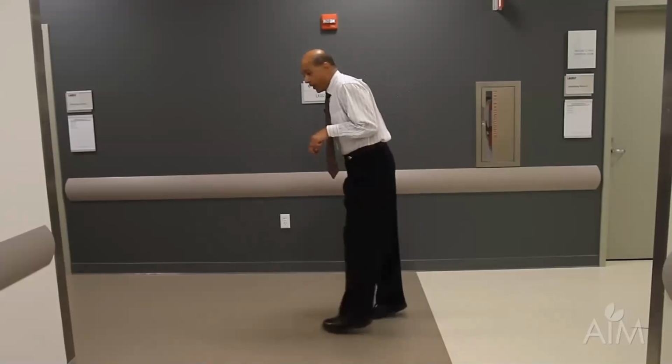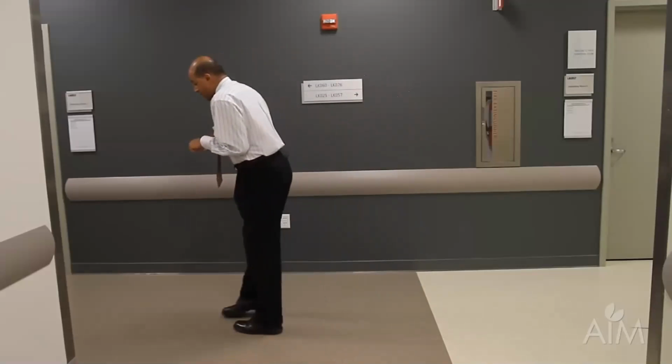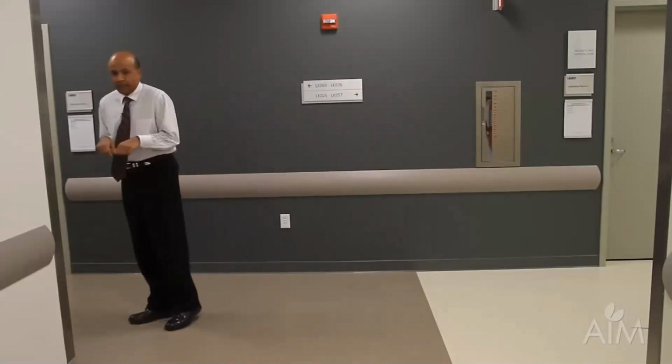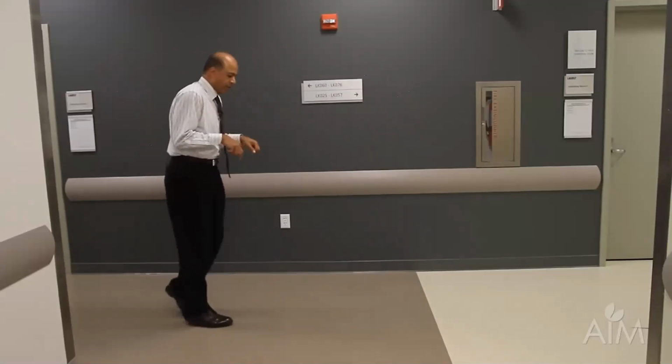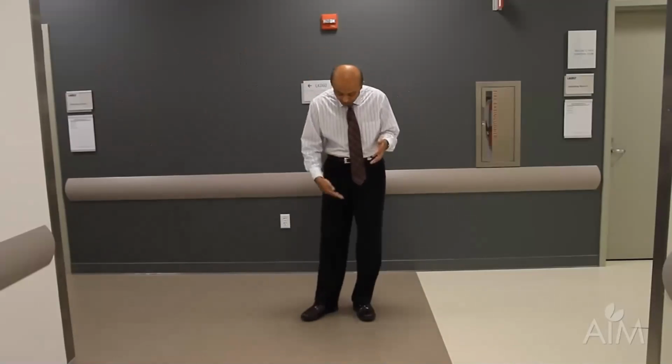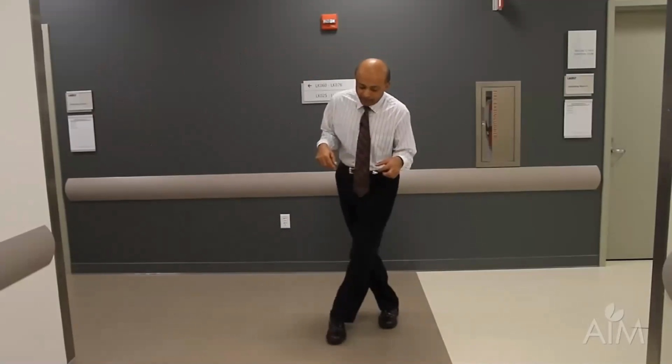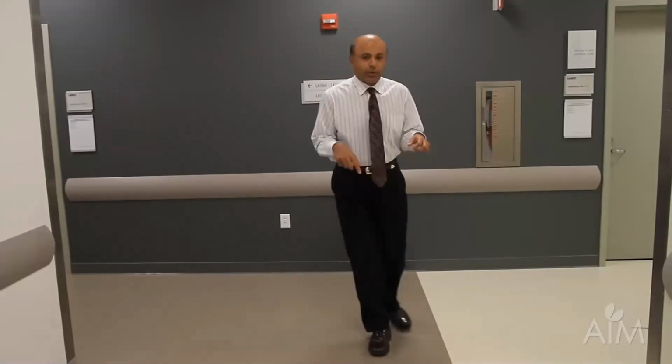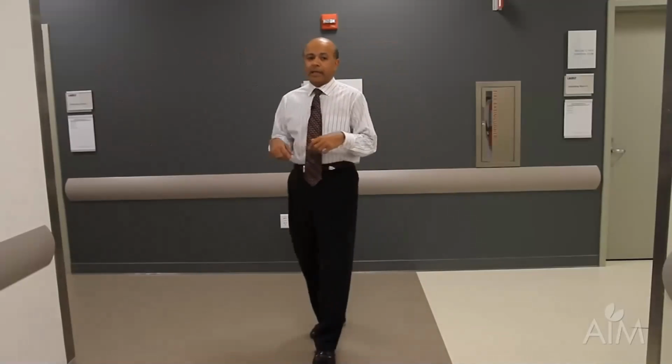So they tend to be walking on tiptoe. The arm is flexed like this, and the adduction is a prominent feature. In fact, in some parts of the world where children do not get adductor releases, you might actually see a scissors gait, where the leg swings all the way over to the other side. And again, that is another manifestation of the diplegic gait.